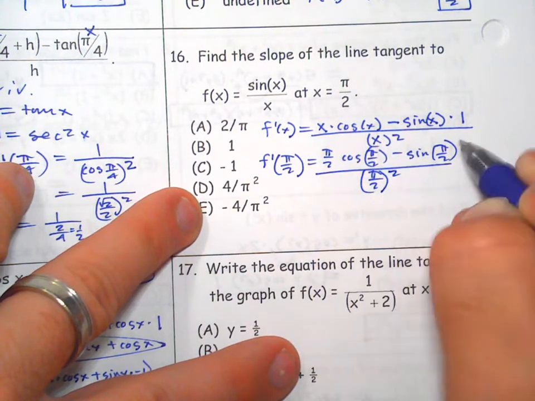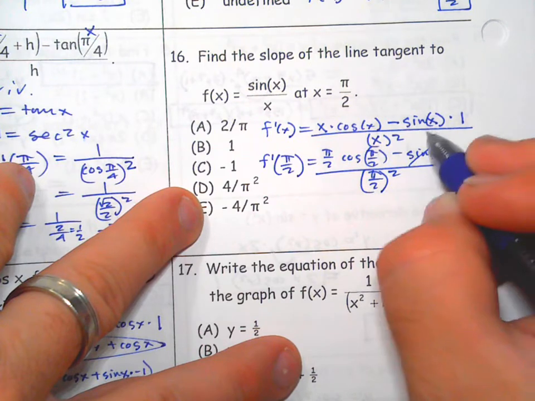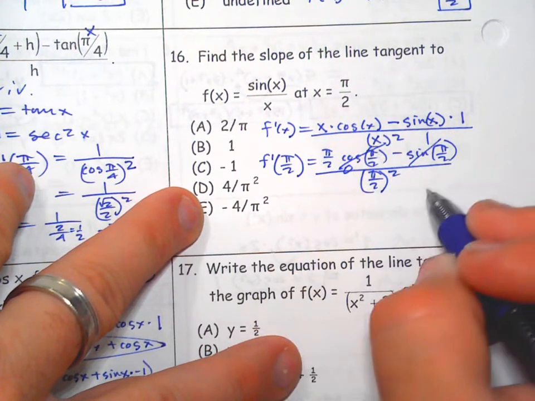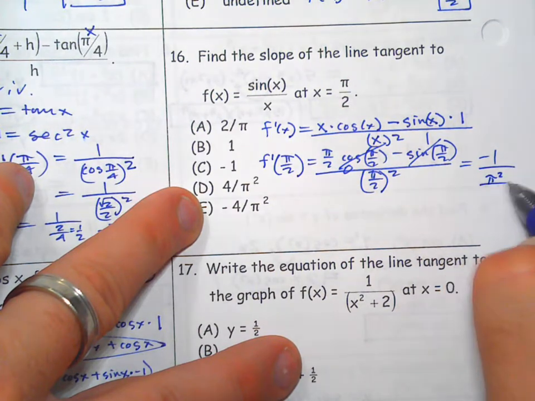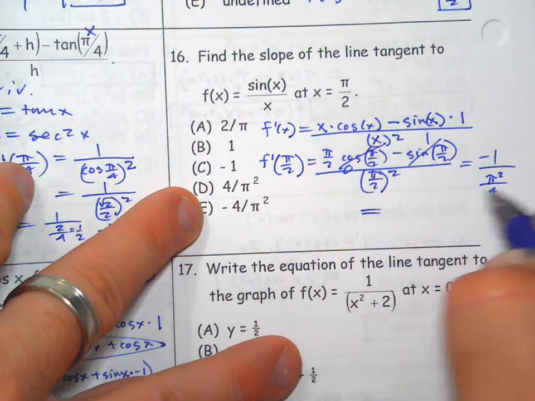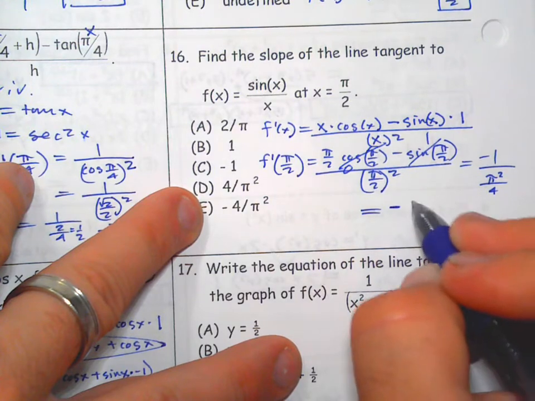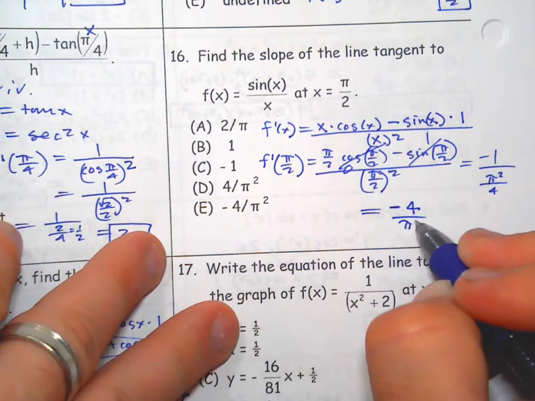Now sine pi over 2 is 1, cosine pi over 2 is 0, so that whole part drops out, and we get -1 over pi squared over 4, which if we multiply by the reciprocal, we get -4 over pi squared.